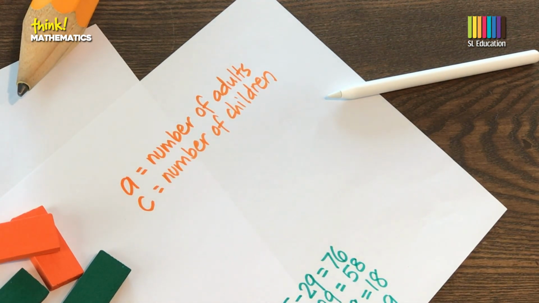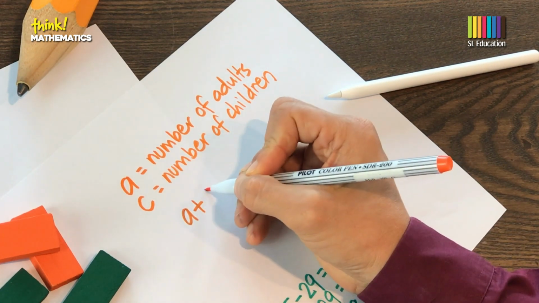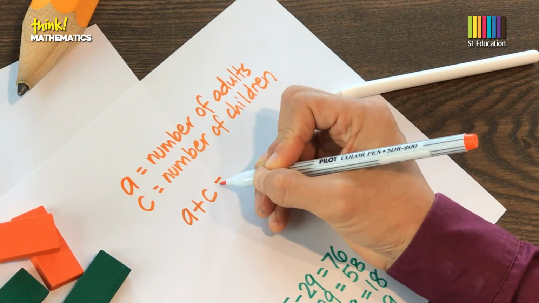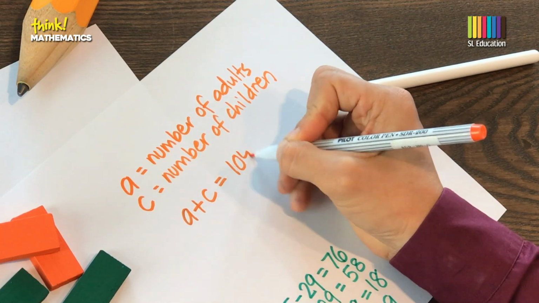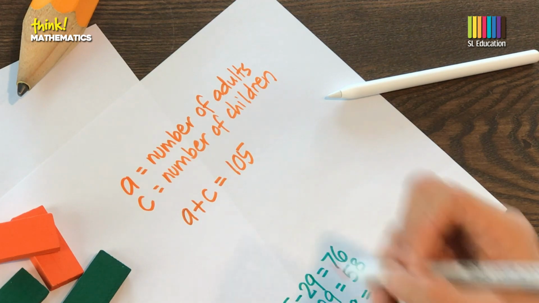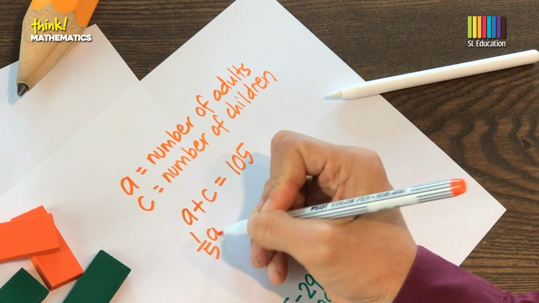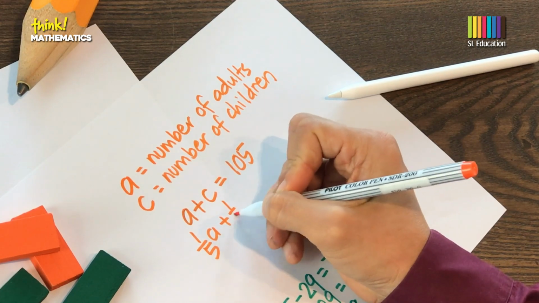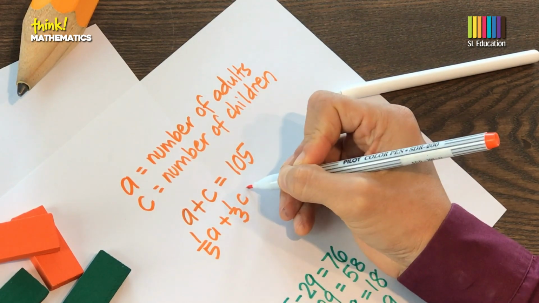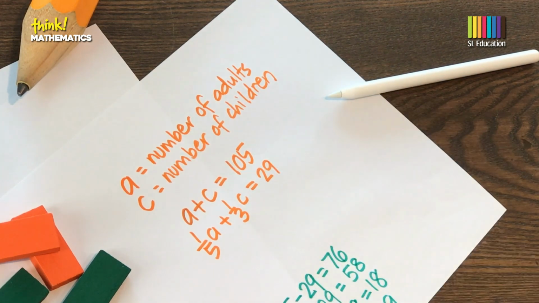And we know that the number of adults together with the number of children, that add up to 105. We also know that 1/5 of the adults and 1/3 of the children, they make up the remaining 29 people who went on the bus.